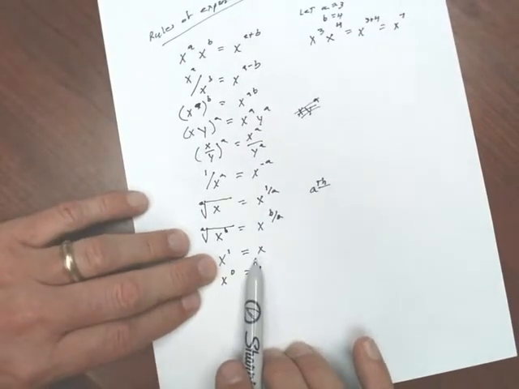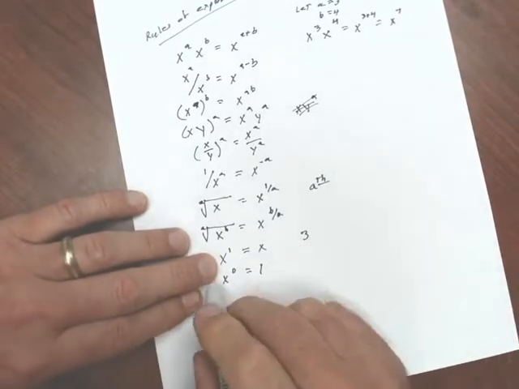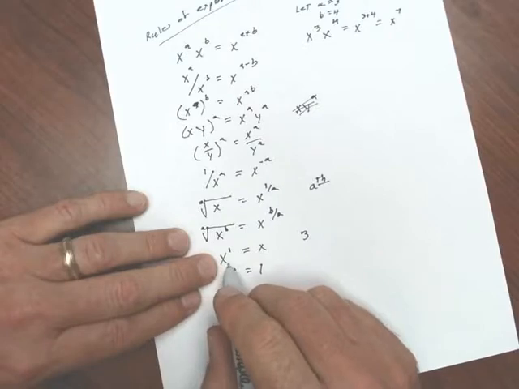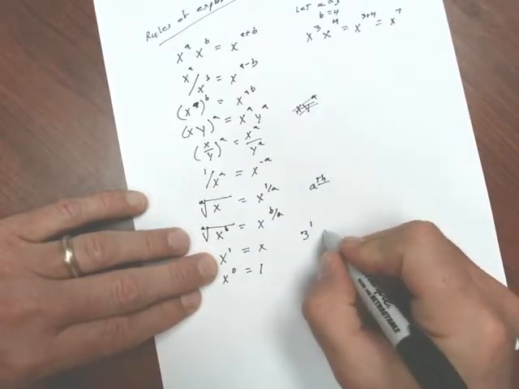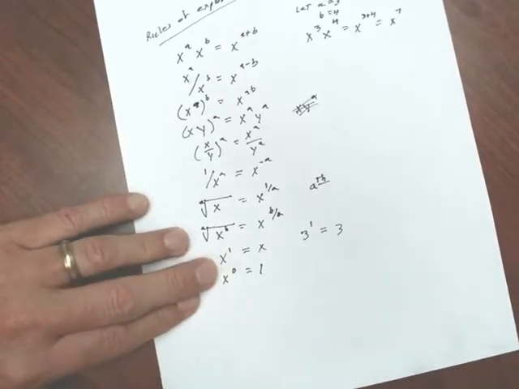You've seen that x^1 equals x. That's simply saying, if I place a specific value on x, 3 to the first power equals 3, okay?